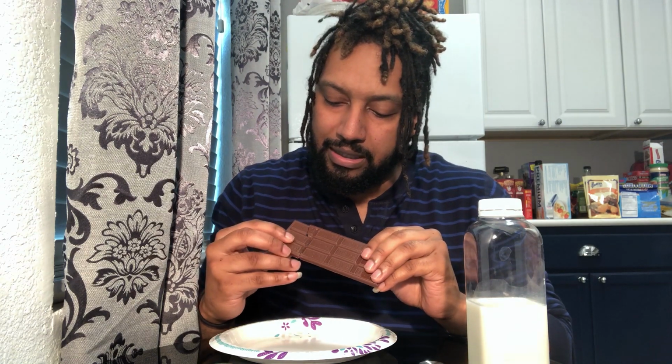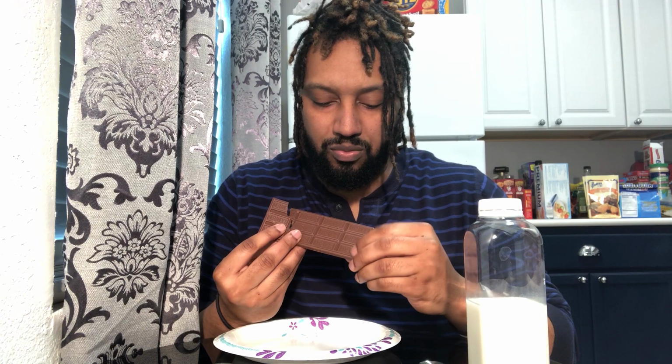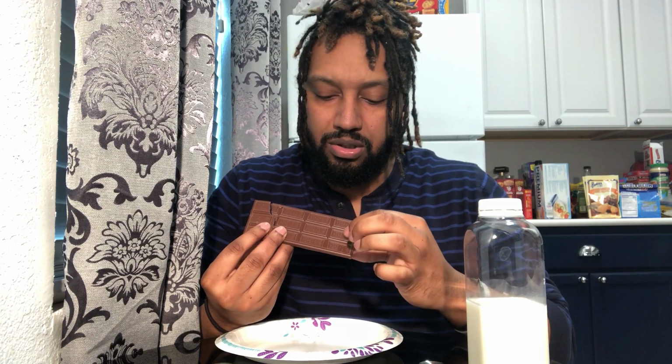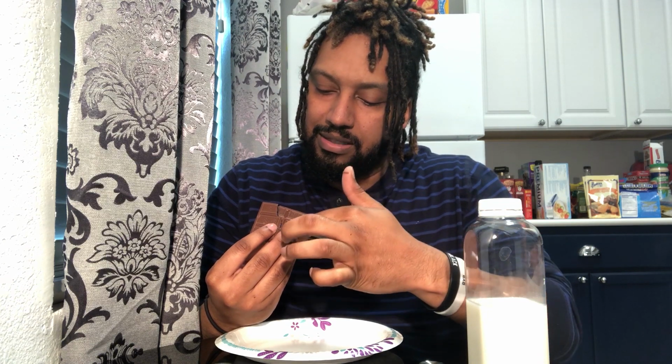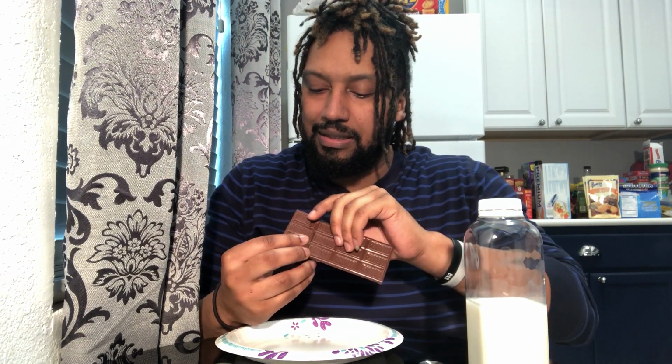So I have my chocolate bar, and if you notice here, my chocolate bar already has perforated lines for me to break up. If I count, this is 1. Well, I kind of broke that piece. 1, 2, 3, 4, 5, 6, 7, 8, 9, 10, 11, and 12. My chocolate bar can be broken into a fraction of 12 equal pieces.